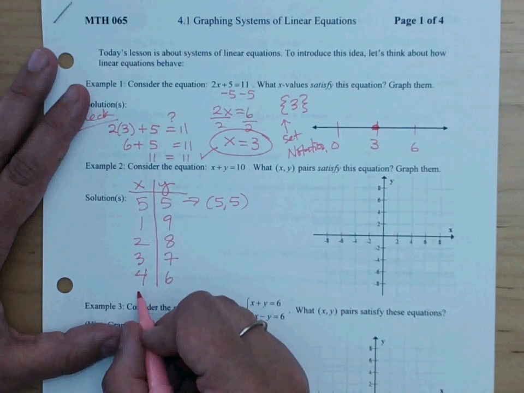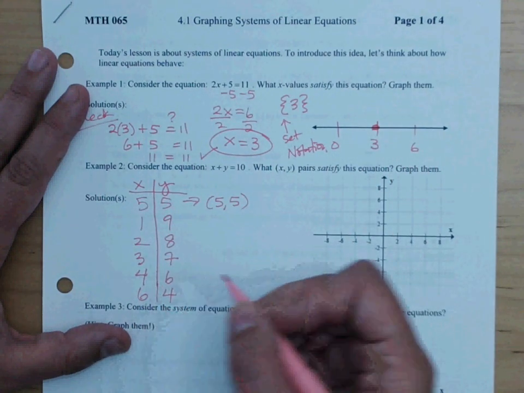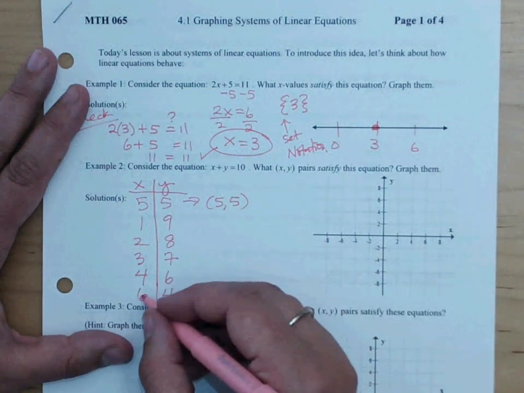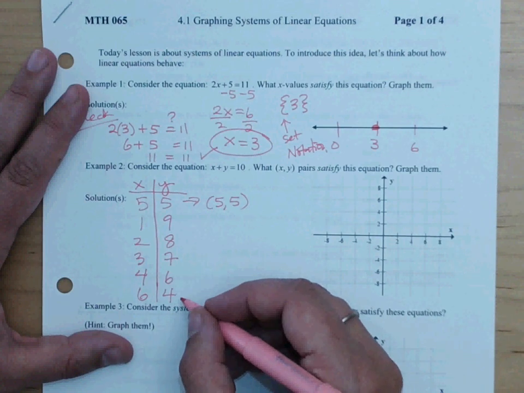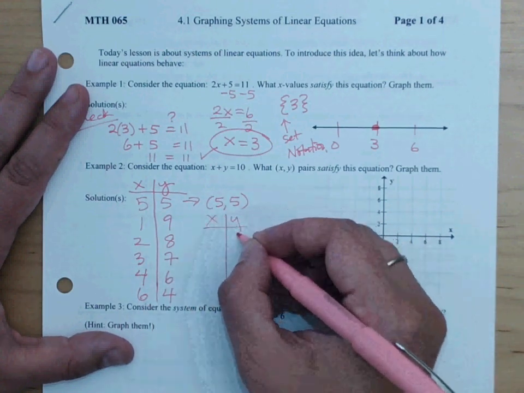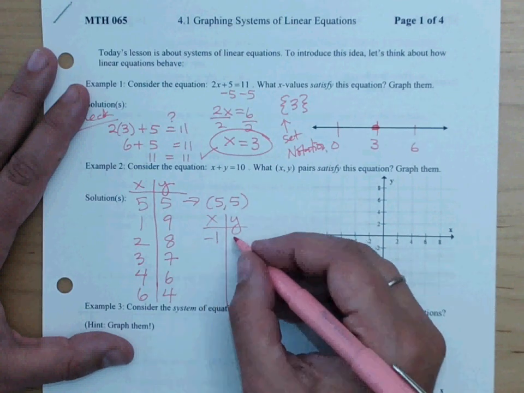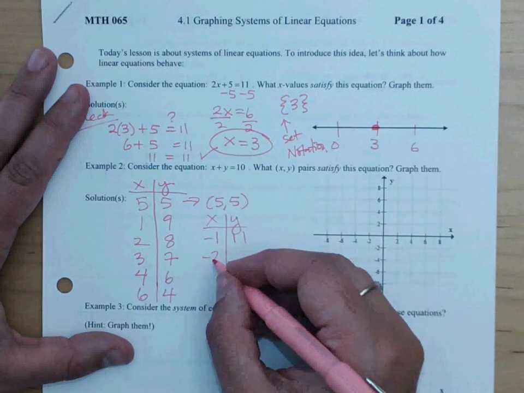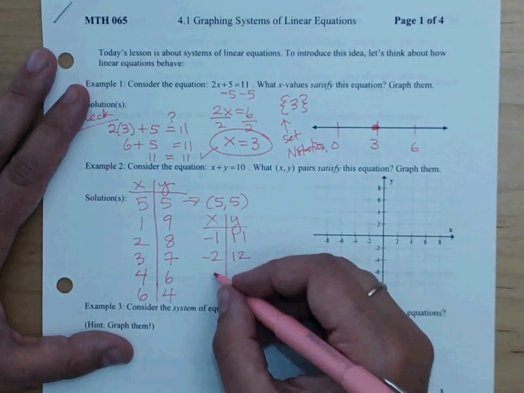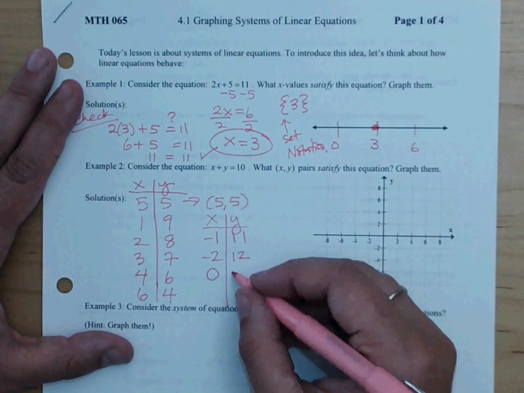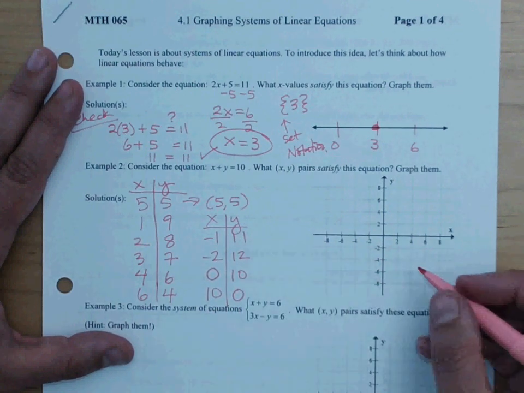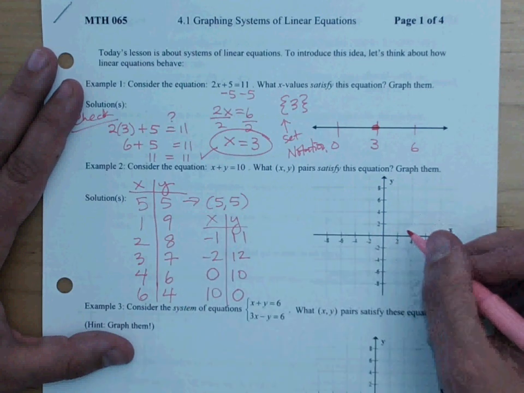Is this the same pair, 6, 4? And what if there was negatives? This is all different because it's a different order, even though it's the same numbers, right? What if we continued this table x, y, and we had negative 1 and 11, negative 2 and 12? You can see that we have an infinite number of points. What if I had 0? That would be 10. What if I had 10? That would be 0.